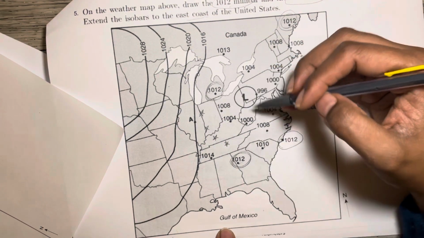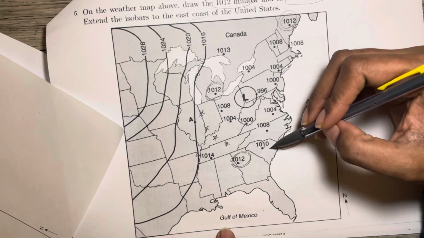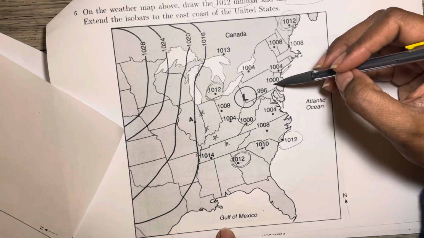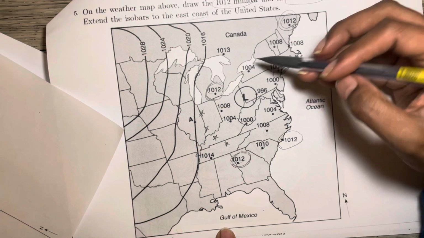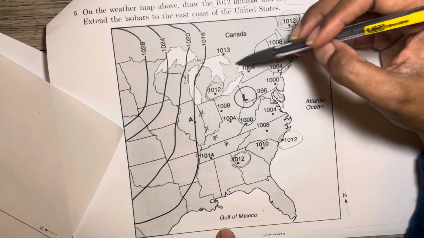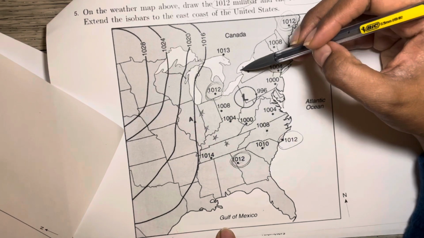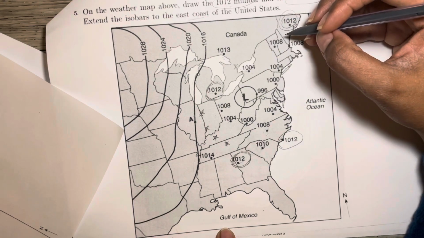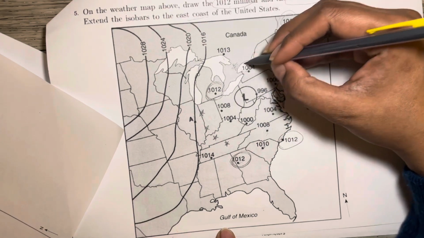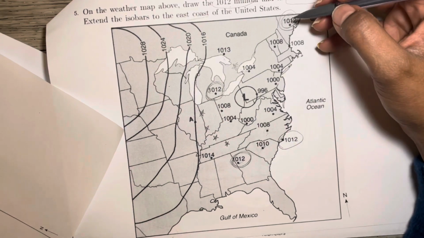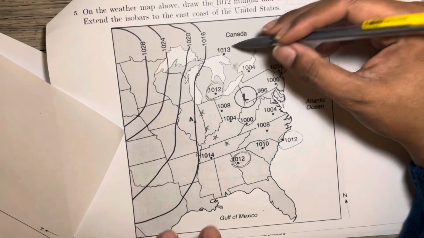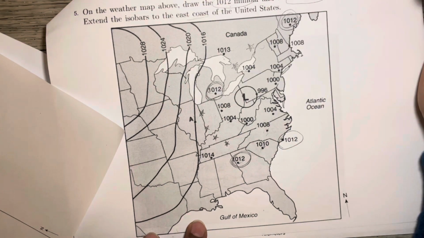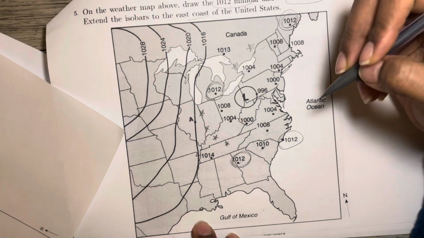Let's see, 1012 is not between these two numbers. It's not between these two numbers. Not between these two numbers. Not here. Not here either. Not here either. 1012 is between 1004 and 1013. Let's draw a star there. It's between, what else? It is between 1008 and 1013. I'm going to draw a star there. And I think that's about it. I can draw more stars if I need to later on.